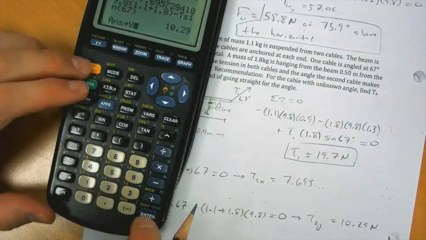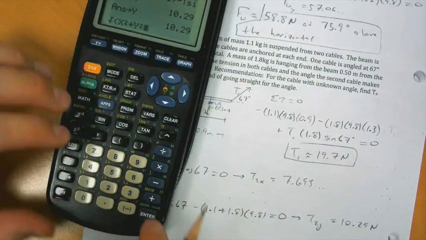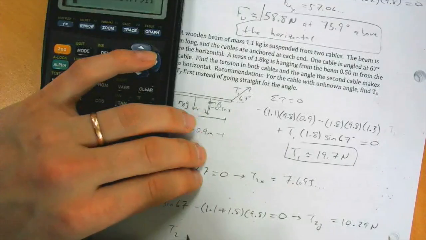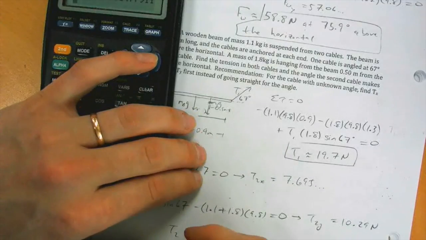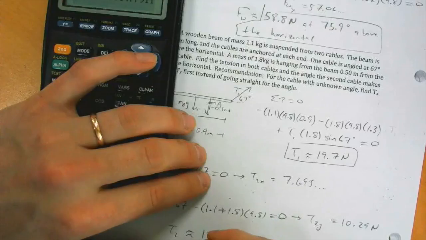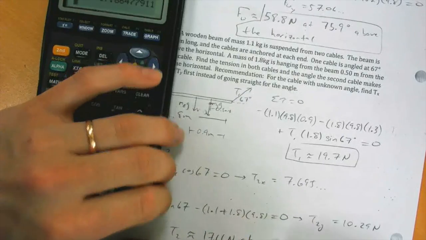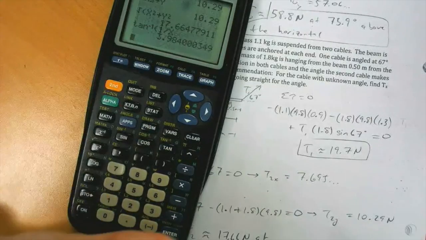Store that as y, and do our usual thing to calculate magnitude and direction.